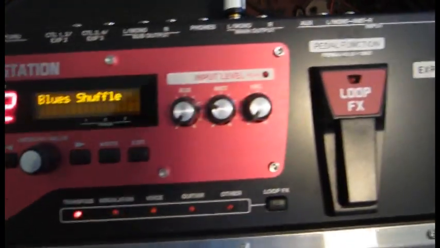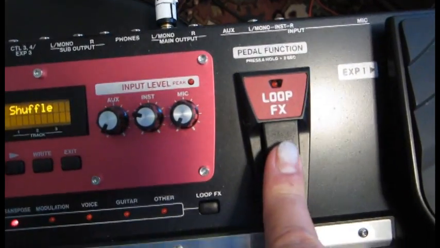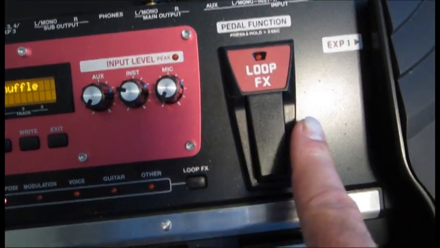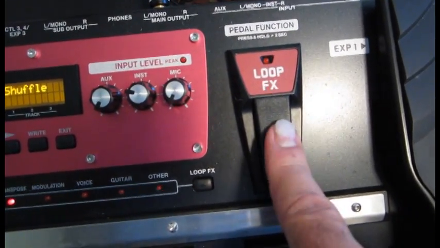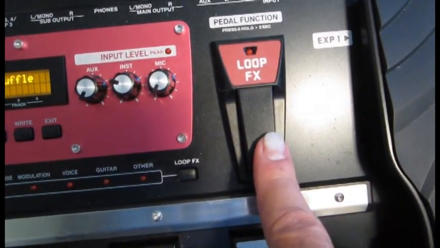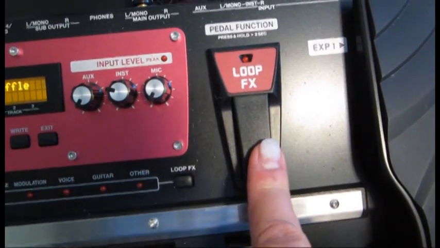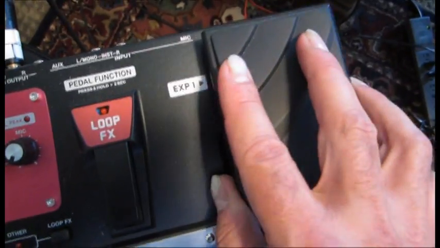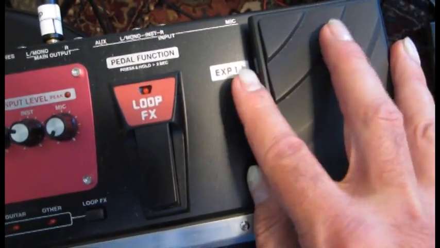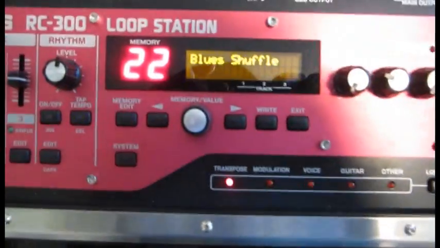So now we have programmed our loop FX pedal to switch between 2 different drum patterns, and we have programmed it to toggle so that when we press it it'll switch to another pattern, and when we press it again it'll switch back. And then we have programmed our expression 1 pedal as our volume pedal.